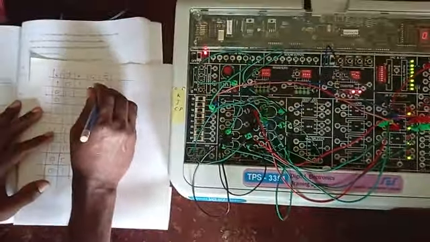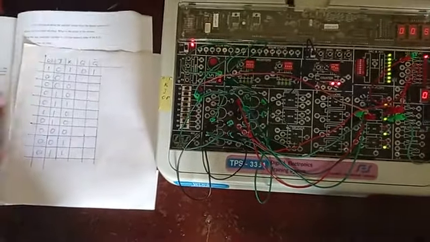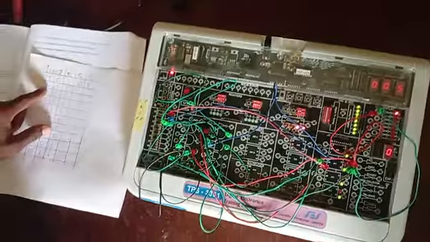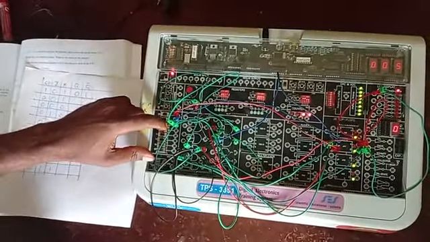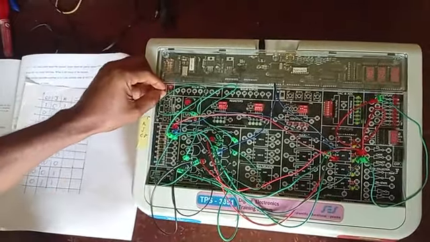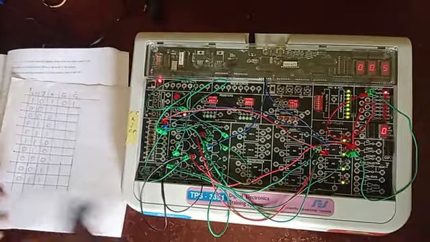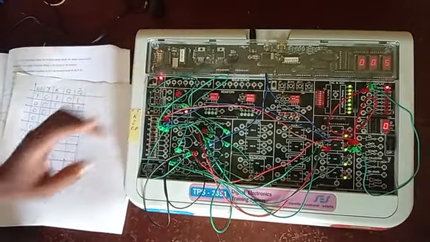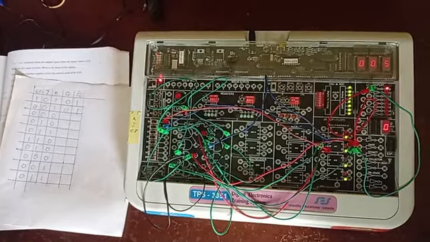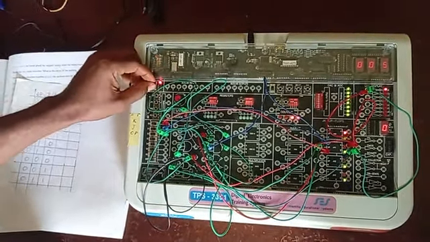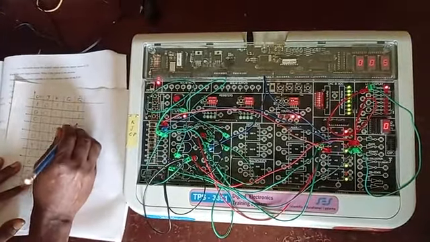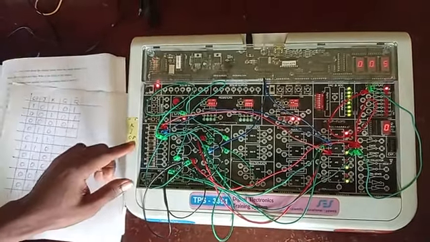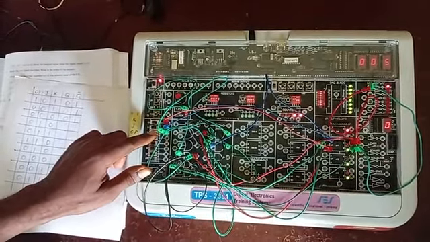We have 0, 1. Our Q is off. Q bar is on. Let's see if we now remove the clock pulse back to 0. We still retain 0, 1. Even when we off it and on it, we still have 0, 1. So when everything is 0, let's see what will happen. We still have the same thing, 0, 1.